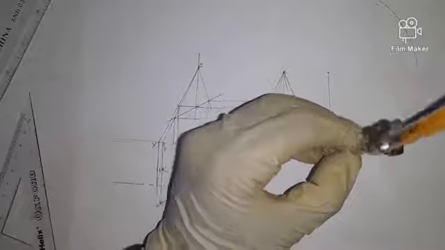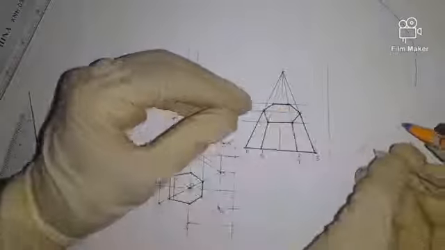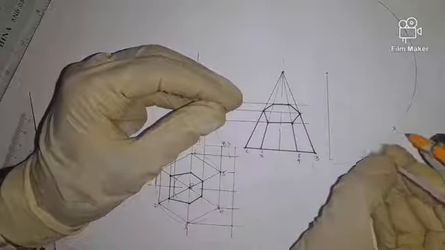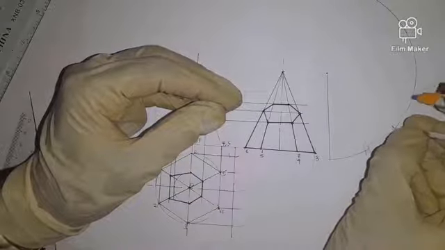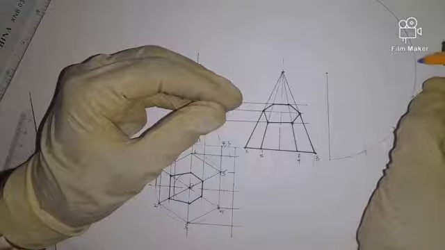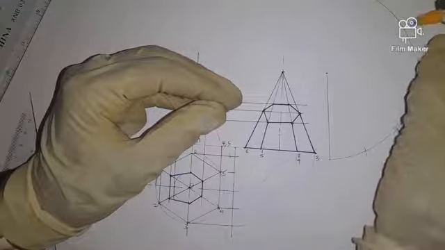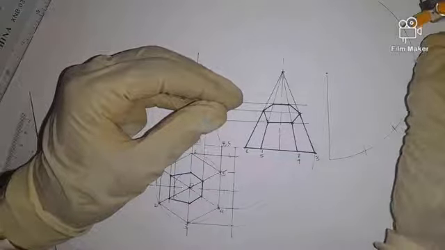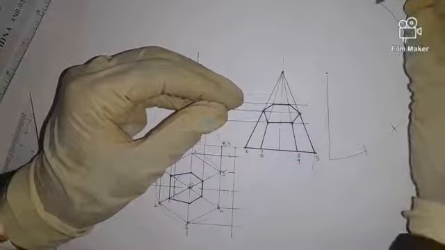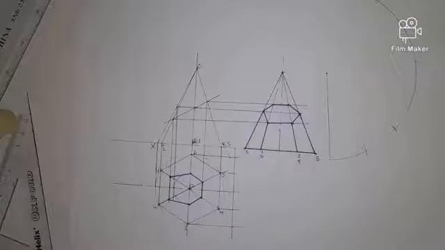On our arc, 6 in number, 1, 2, 3, 4, 5, 6. Then we join.